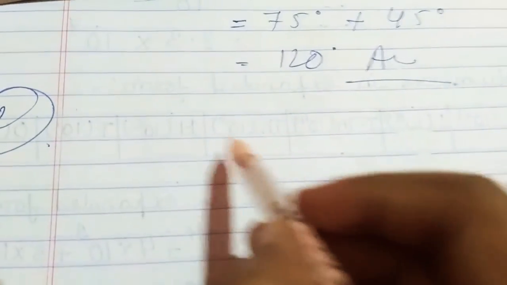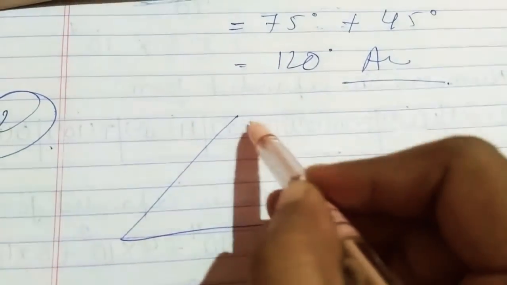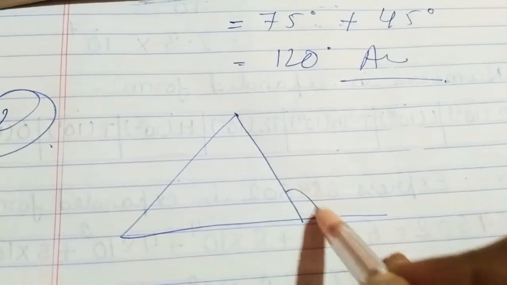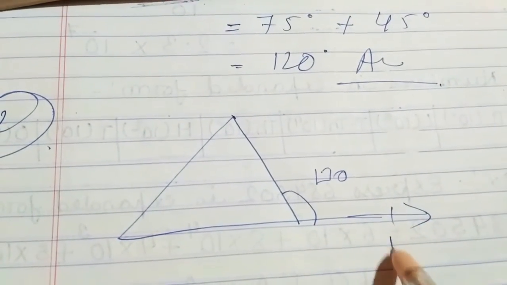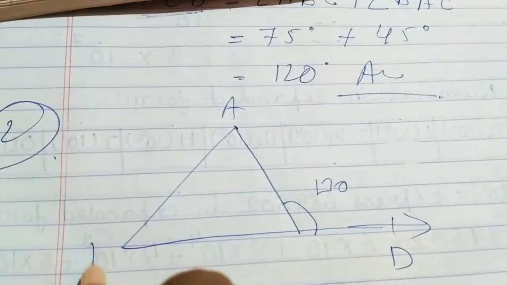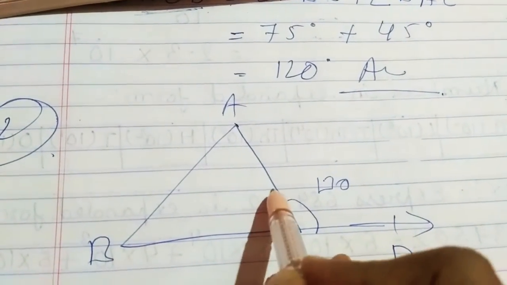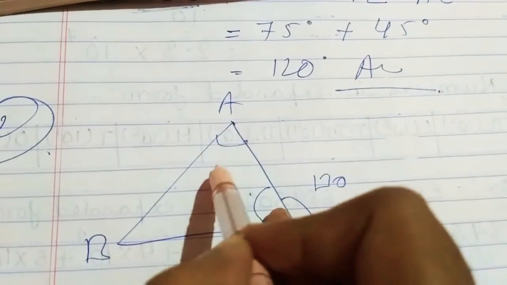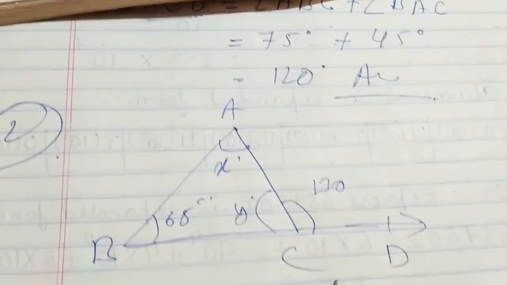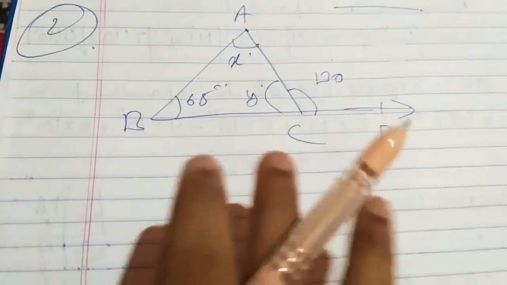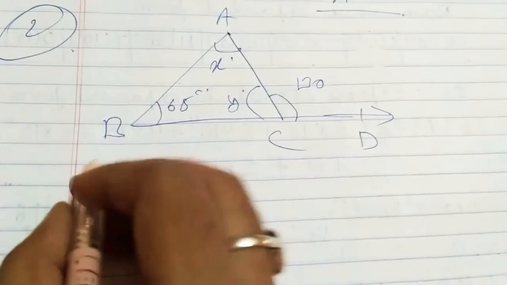So I have to form it here. This is my triangle. Here 130 is given, D, A, B, C. This is y degrees. This is x, and this one is 68. Okay, so you have to write the same thing.